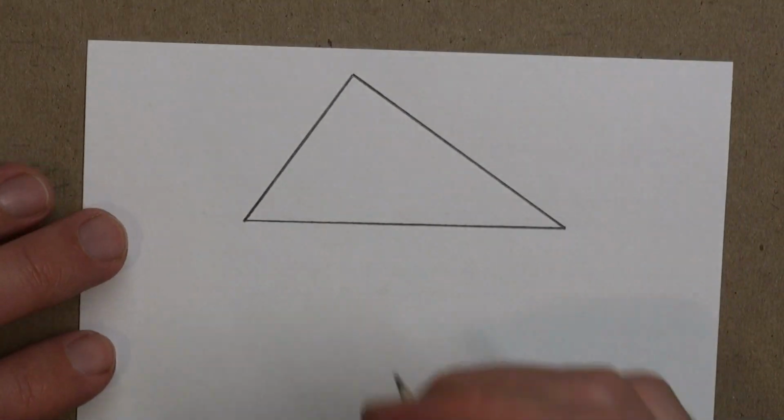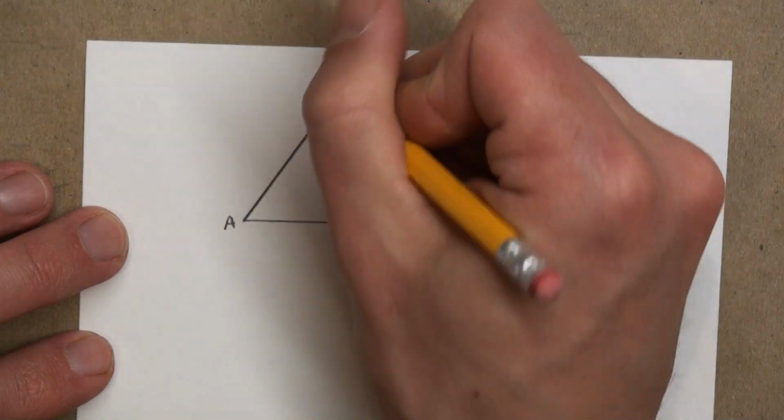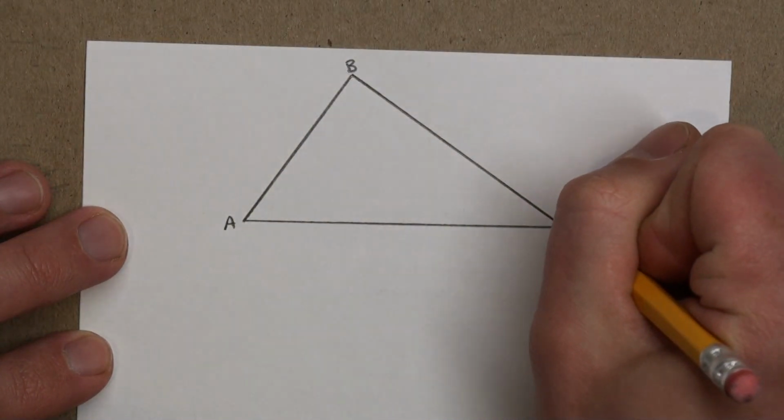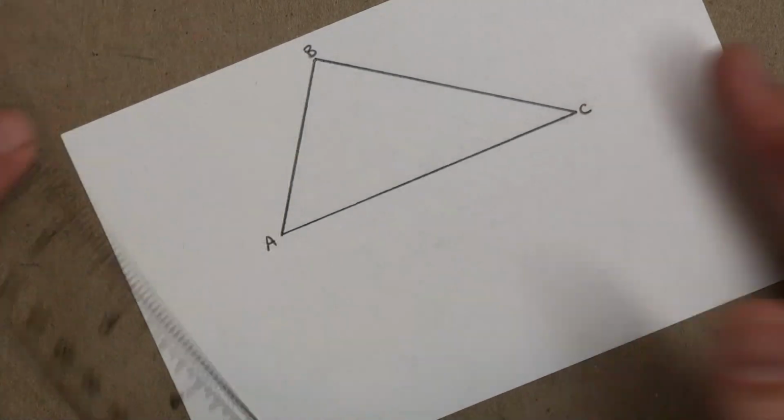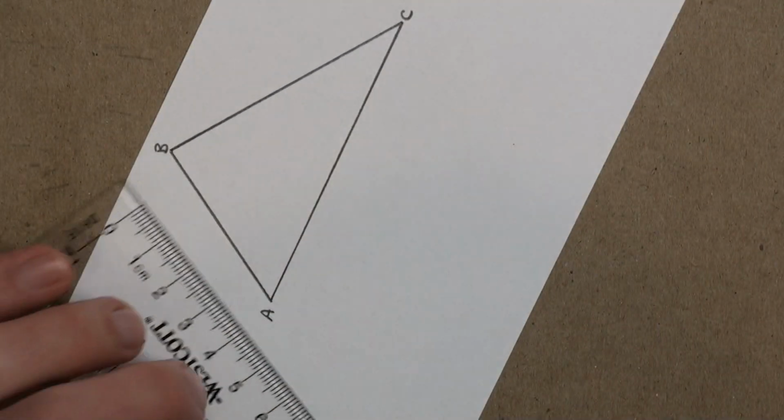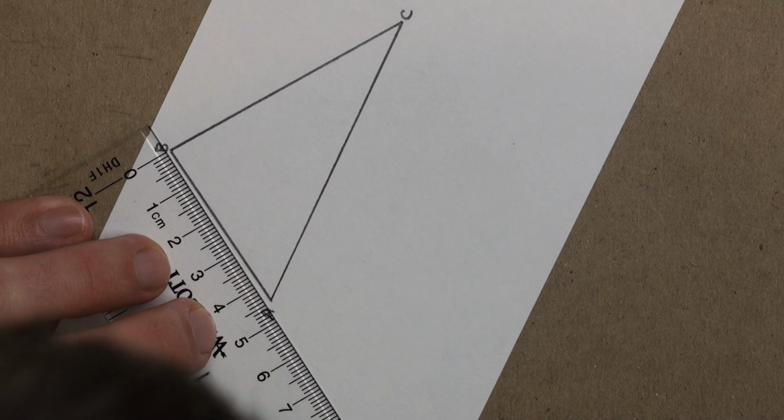Okay, let's call it A, B, C. And now let's draw the mid-segment. Let's draw one of the mid-segments.